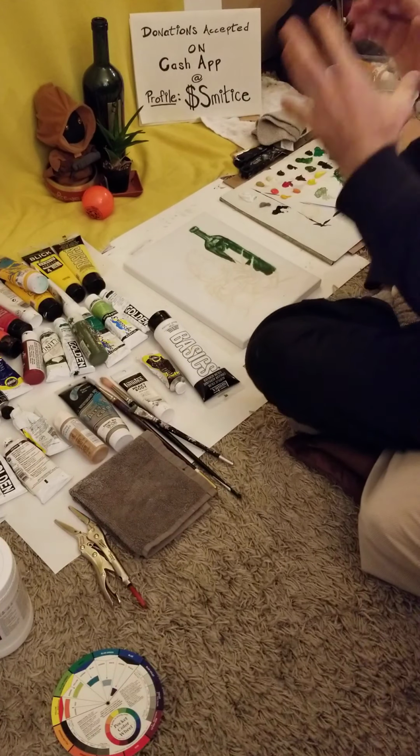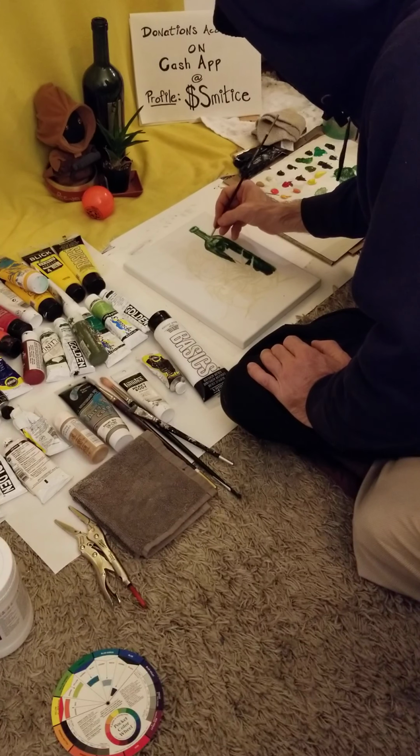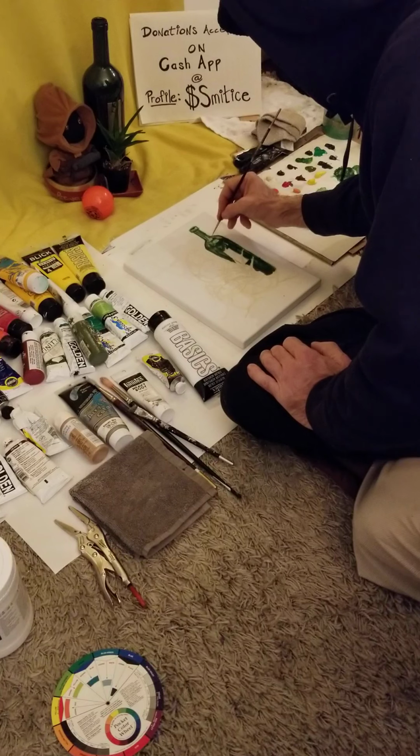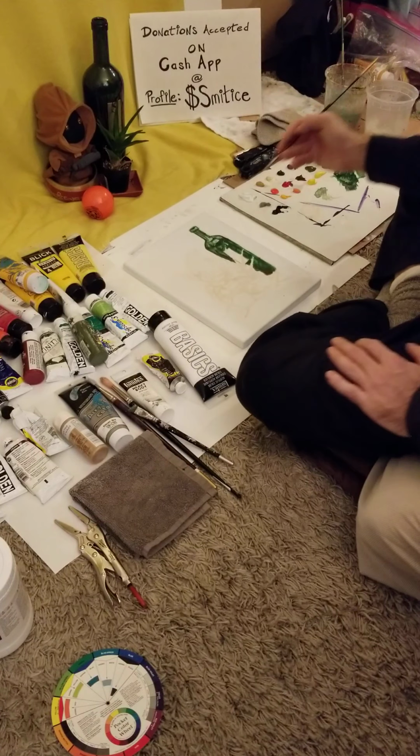Because it has that curved shape to it. So I want to make sure that when I'm painting, it looks like it has that curved shape as well, the 3D effect.